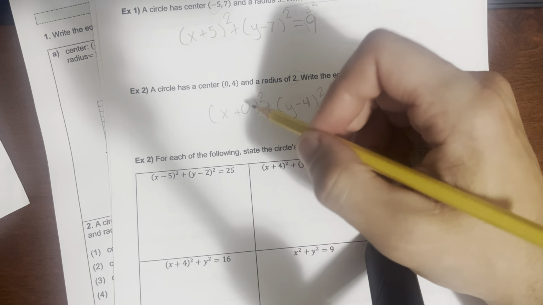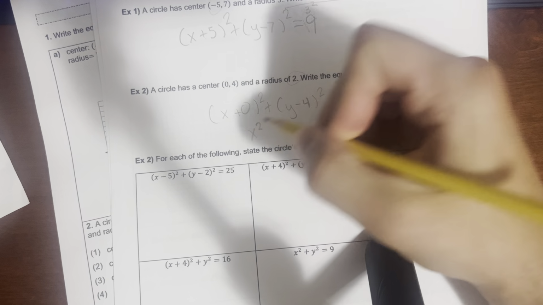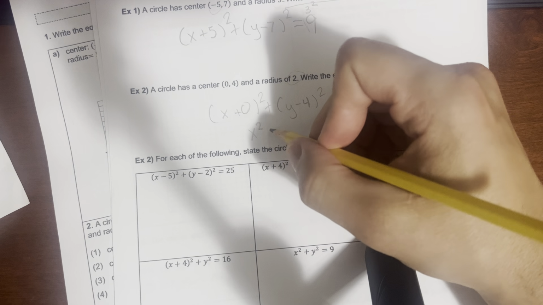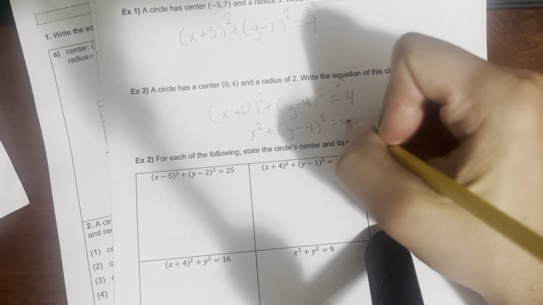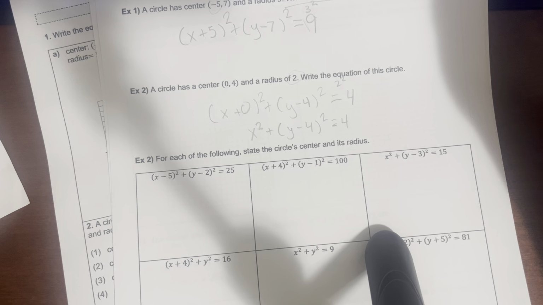Now, if you want to write this in a better format, you're going to write it like this: x squared, because there's 0 for the x's, and everything else stays the same. And there you have it.